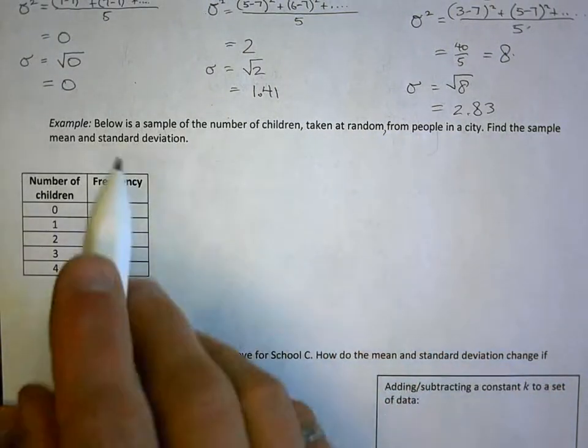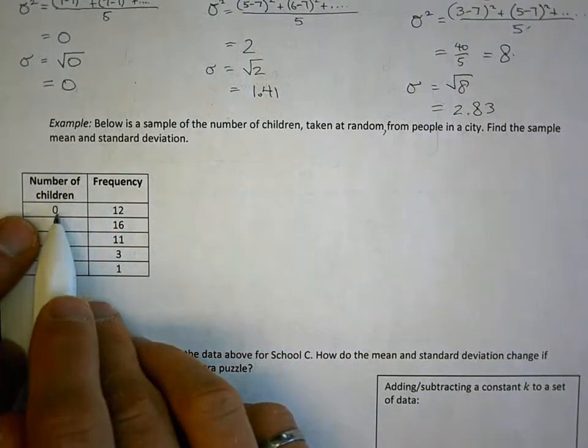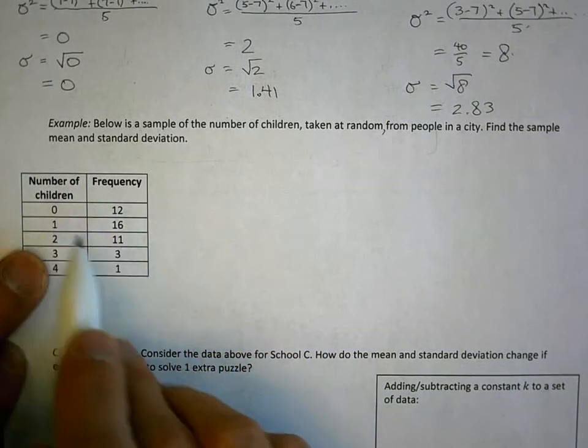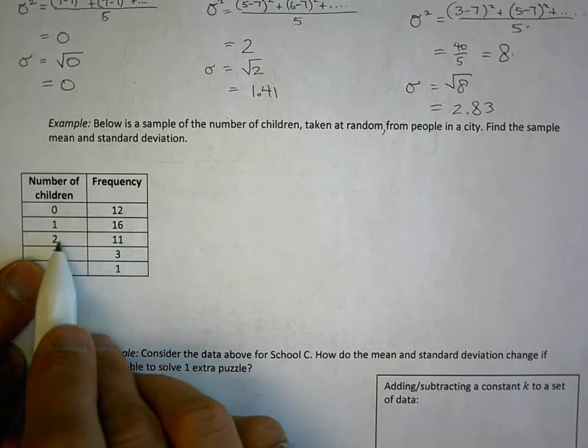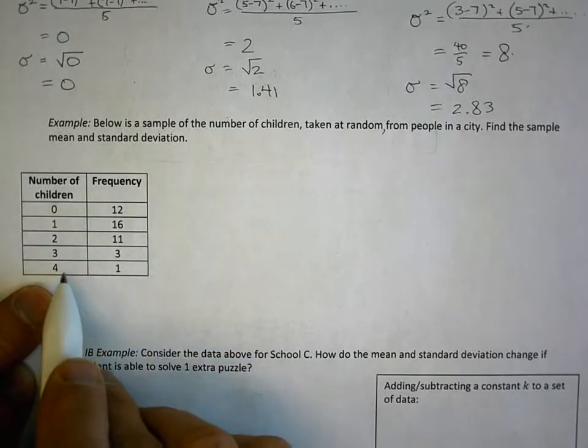So, just to be clear, we have the number of children. 12 people have 0 children, 16 have 1, 11 people have 2 children, and there's only one person that has 4 children.